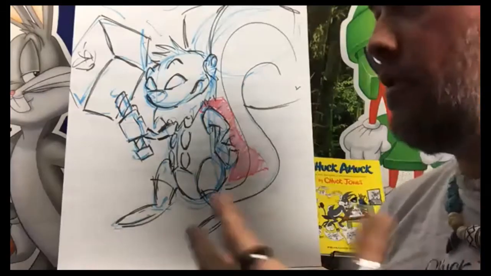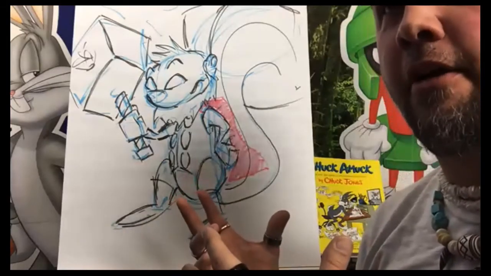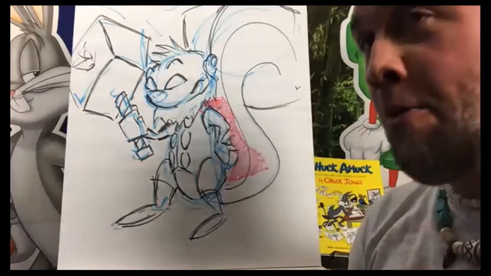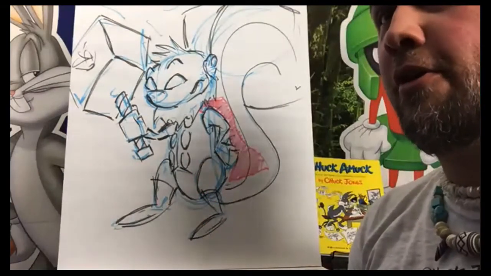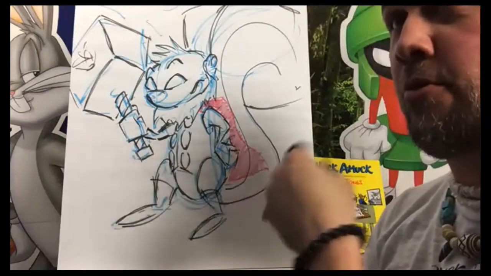So we're all doing a couple of drawings today, right, Craig? Yes, Dylan, this is my Thor squirrel.